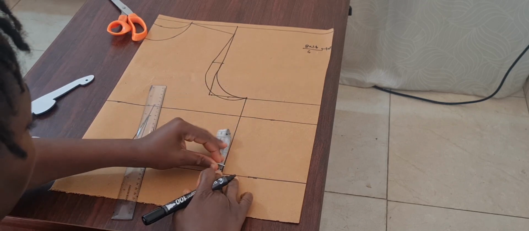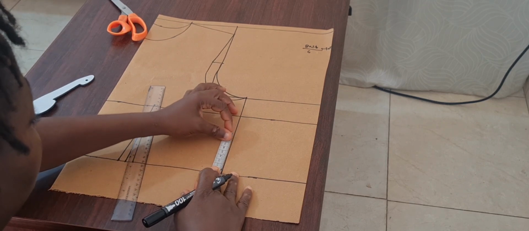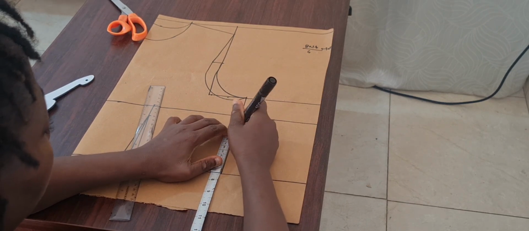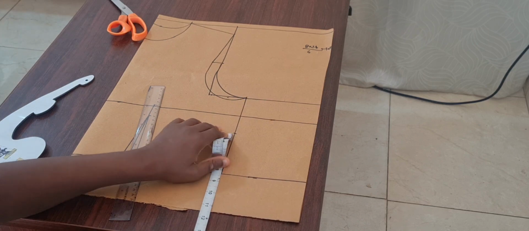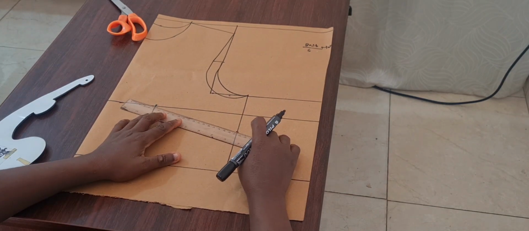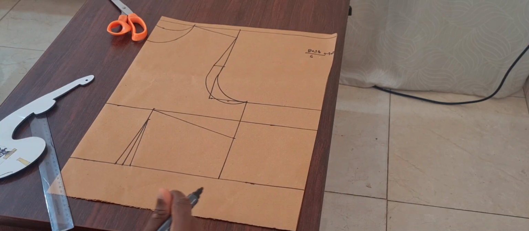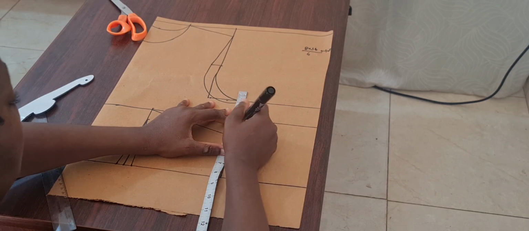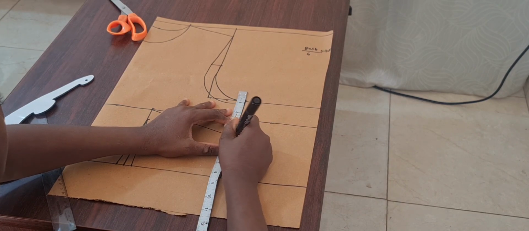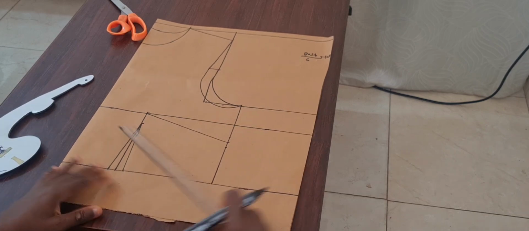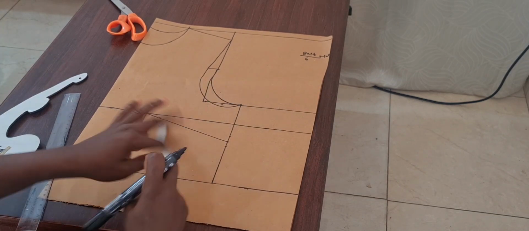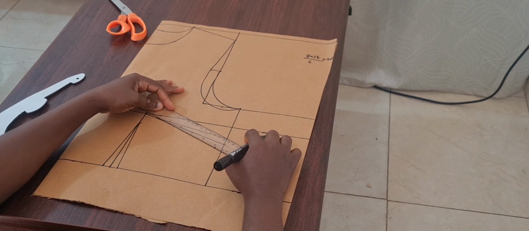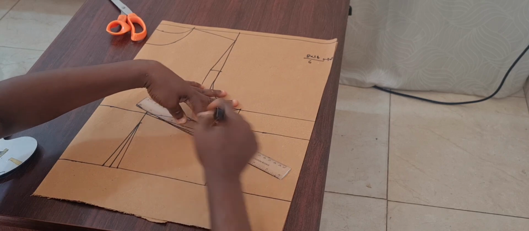Now to get the side dart, you find the midpoint of the side as you see me do. That's from the chest line to the waistline. You find the midpoint, and then you connect it to the bust point. Then you take 0.5 on each side of that line, and also come down from the bust point by 1 inch, and then connect the points together as you see me do.